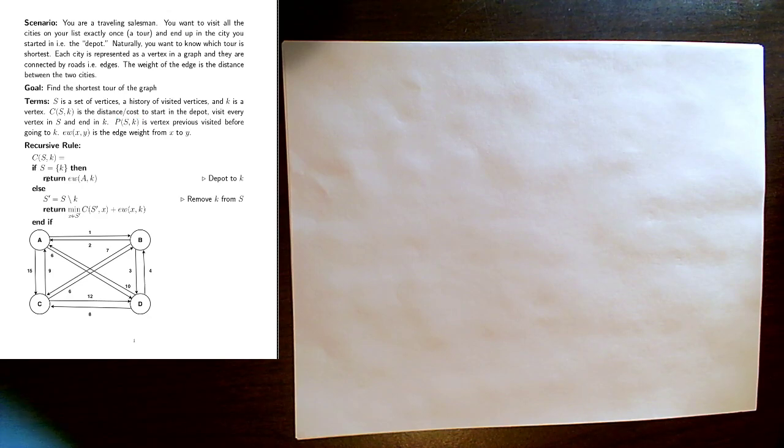The recursive rules, I don't know if it's straightforward, but it's something. We have the base case here, when the history set is just the vertex we're ending in. That means we've moved one vertex away from the start. So that's the cost of that. Well, that's just going to be the cost of going from the start, which in my example is A, to the vertex in question.